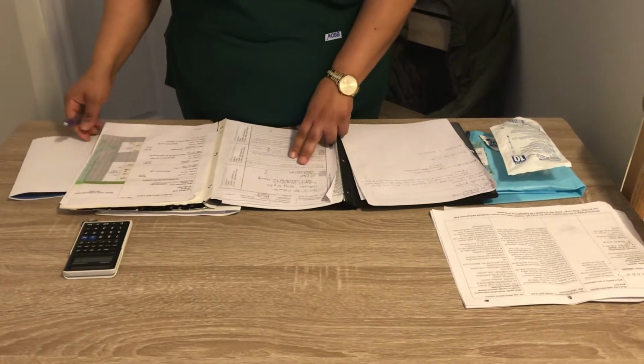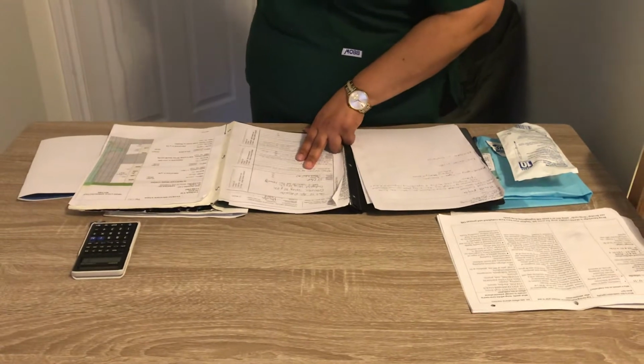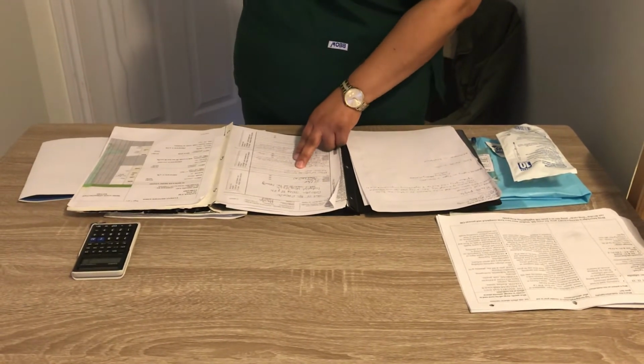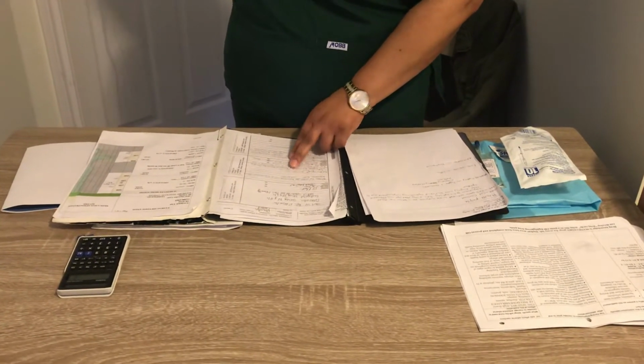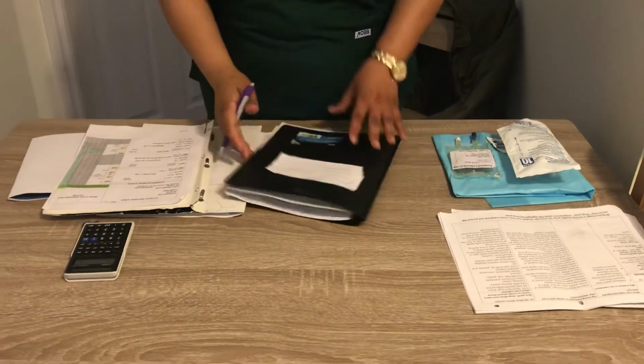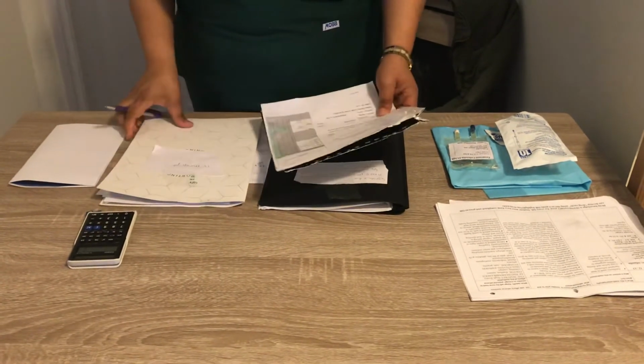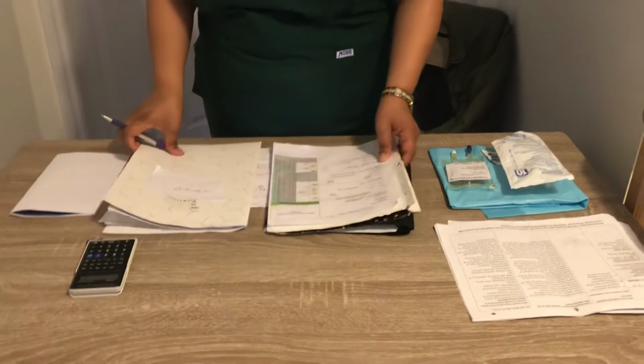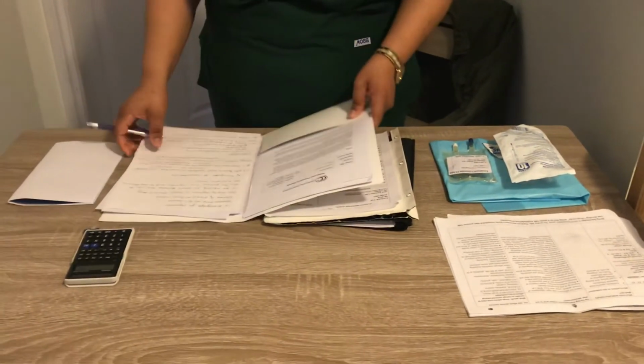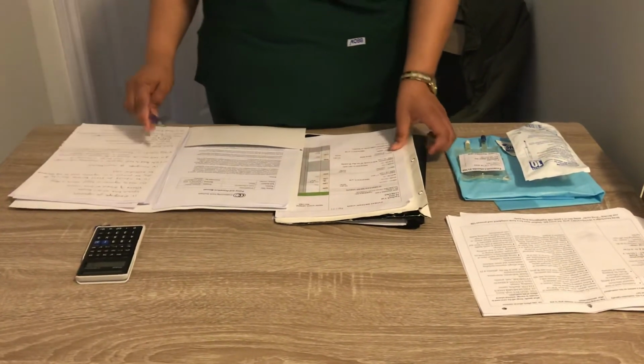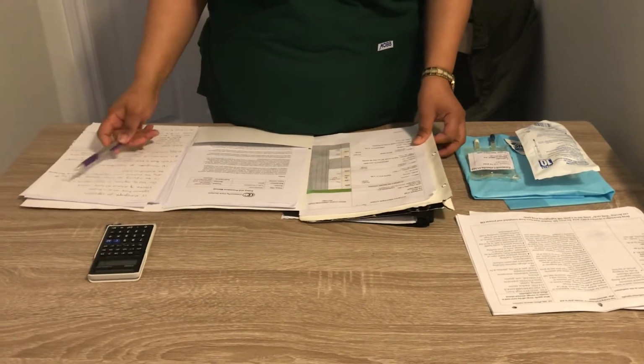The notes on the IV order for the main line is normal saline, which is infusing at the rate of 125 ml per hour. So next, I'm going to go over the IV monograph for cefazolin. The infusion time is 10 to 60 minutes.